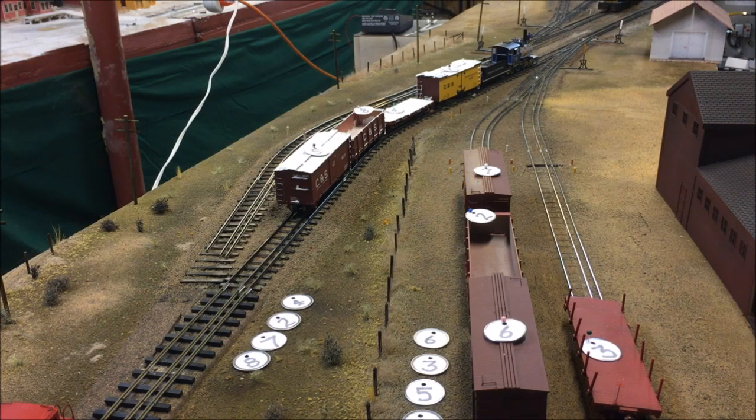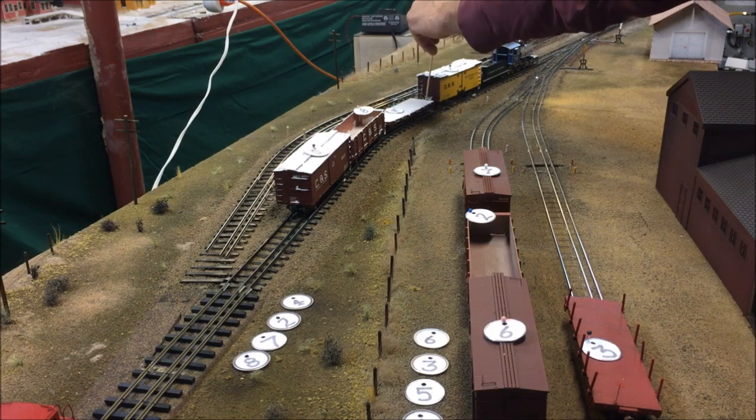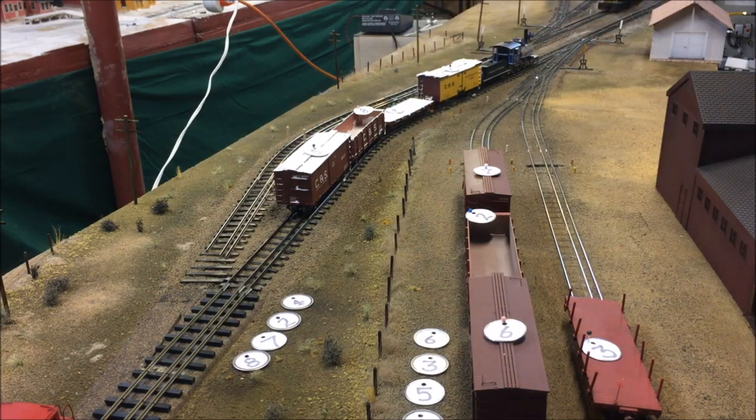I'm having a little problem here. My refrigerator car needs a little bit of work on the uncoupler, so I'm going to use just a wooden dowel and give it a little help. So let's undo the refrigerator car.